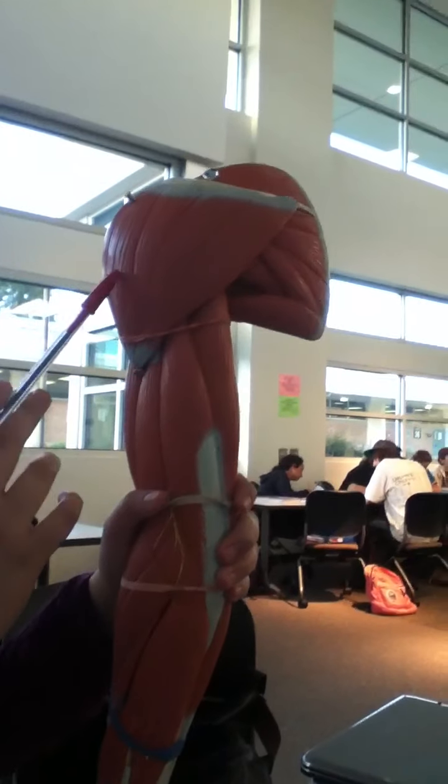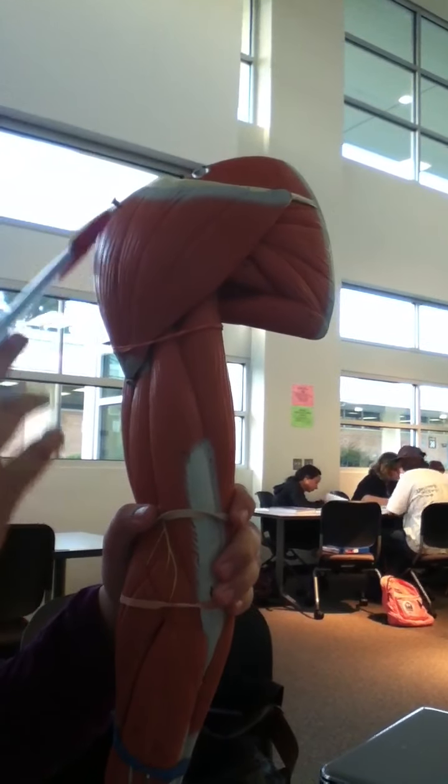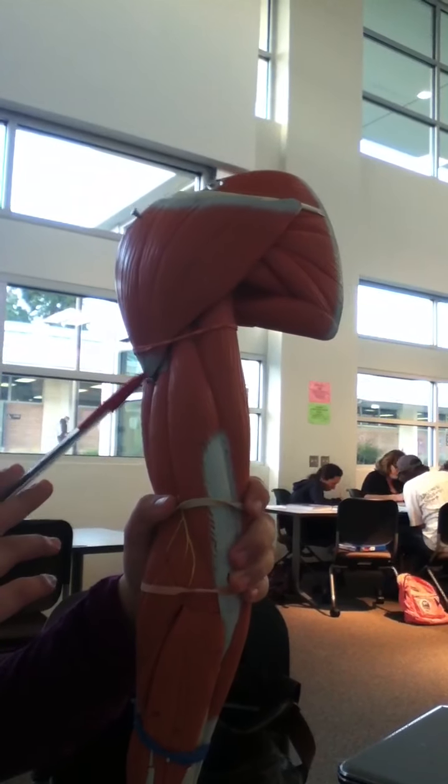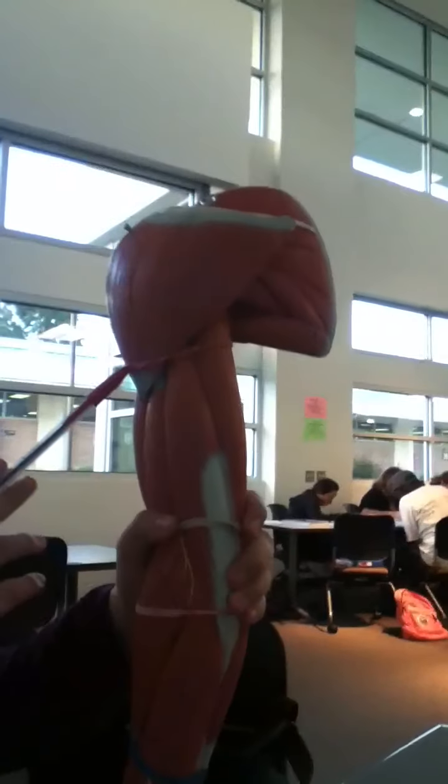So this right here is the deltoid. The origin would be the acromion, and it goes to the deltoid tuberosity, and its action is the abduction of the arm, like that, outside.